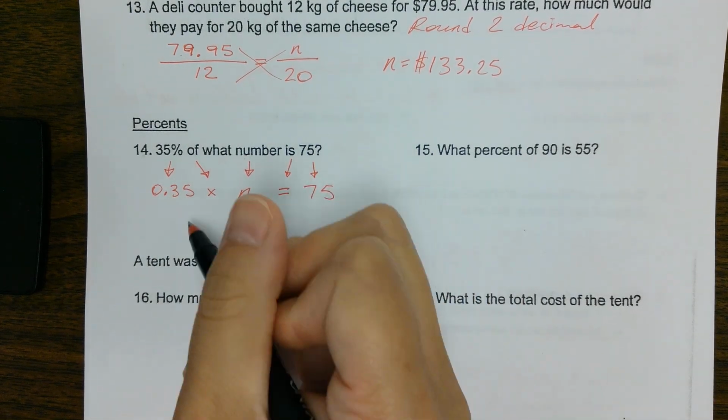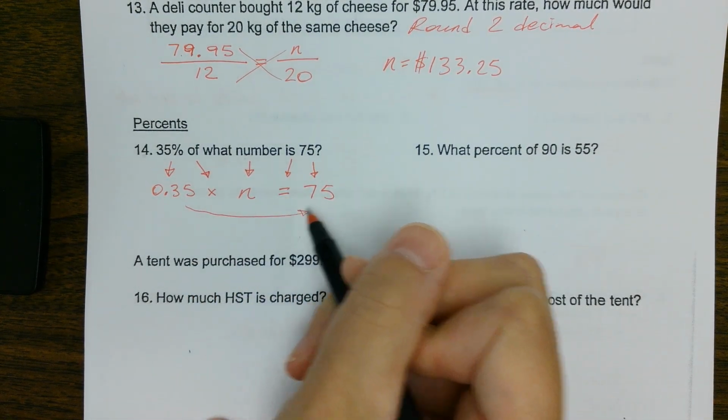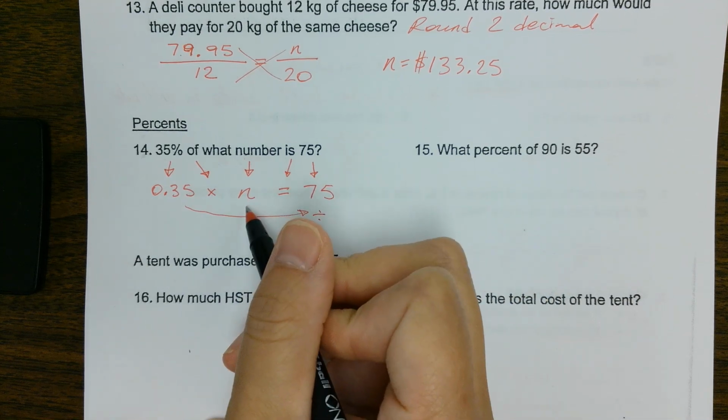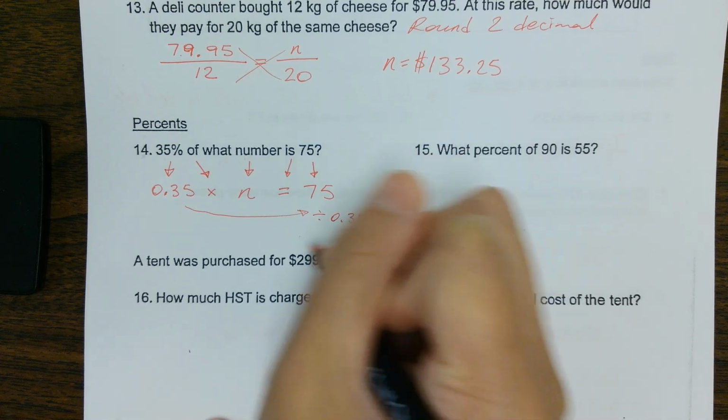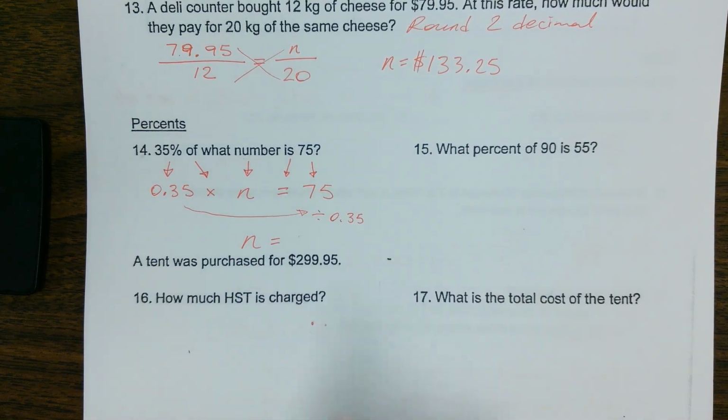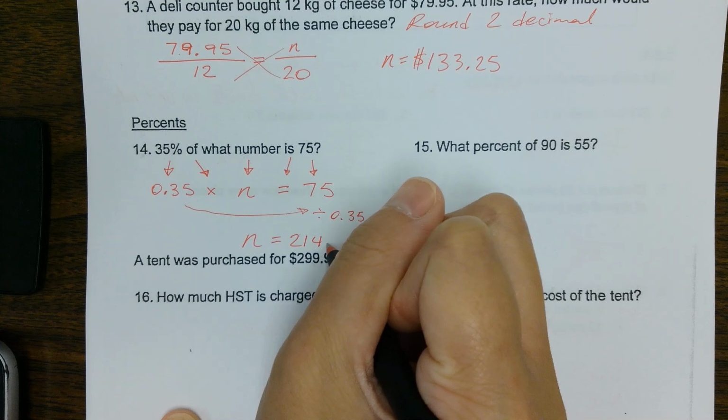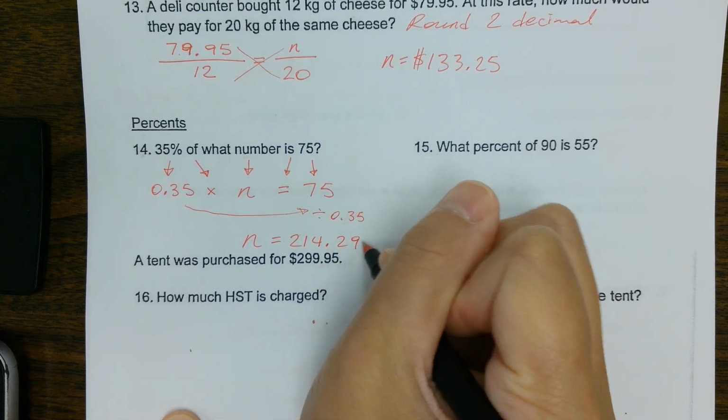So how do I solve for n then? Right, divide. Because you want n by itself, so you would divide it by 0.35. So doing the opposite. So 75 divided by 0.35, you get 214.29. Good.